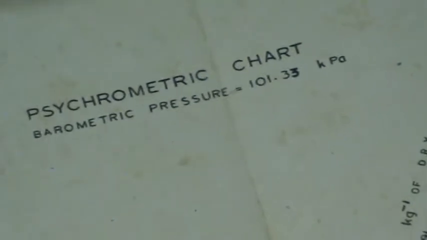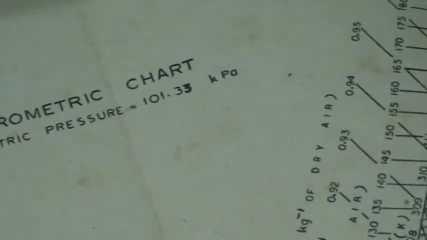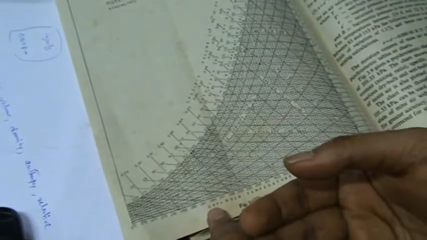However, this psychrometric chart is prepared for 101.33 kilopascal. To get an accurate reading, we can use the different equations for determination of psychrometric properties, which are discussed in the theory.